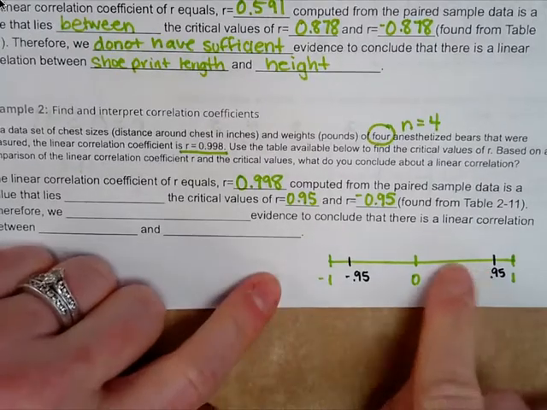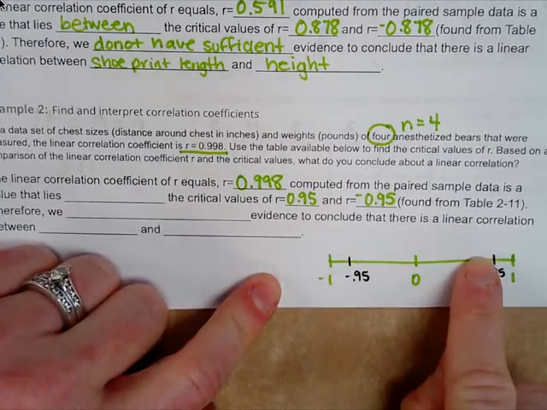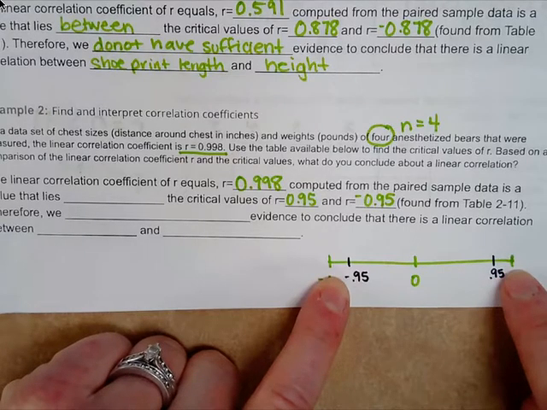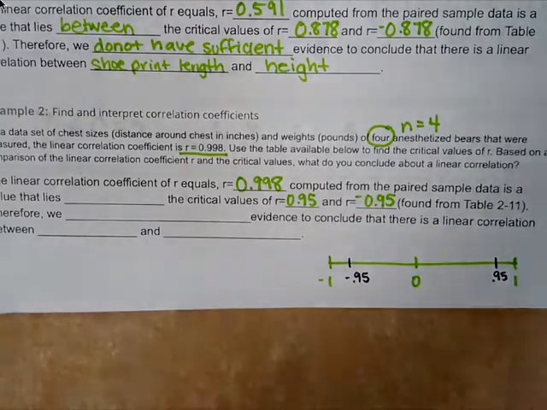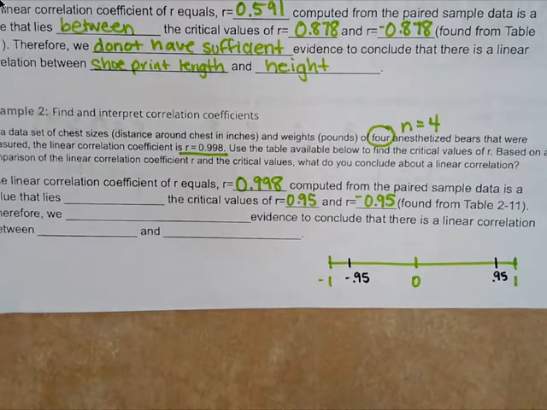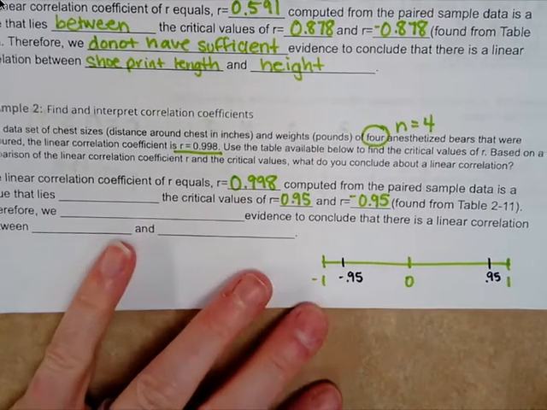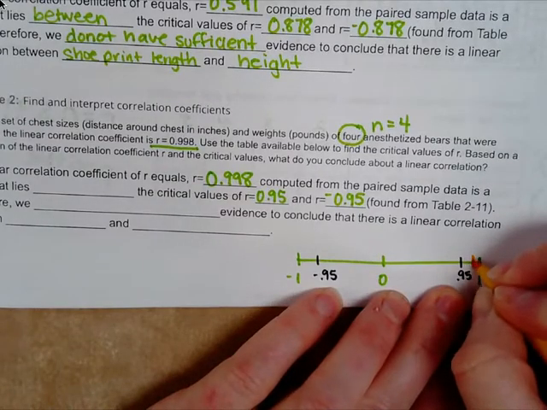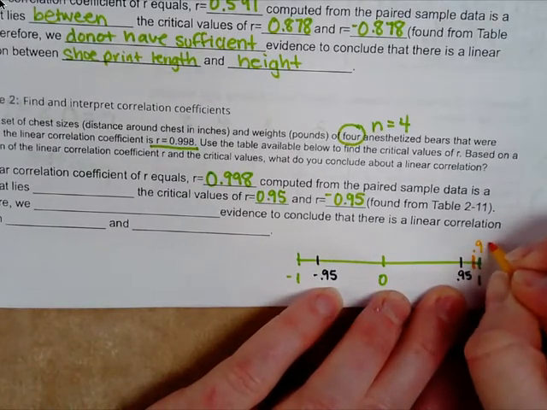So anything between is going to be no correlation. Anything outside of it will be a correlation. So where does our computed R fall? It would fall really, really close to 1. 0.998.